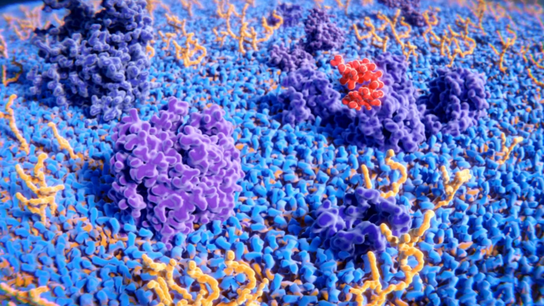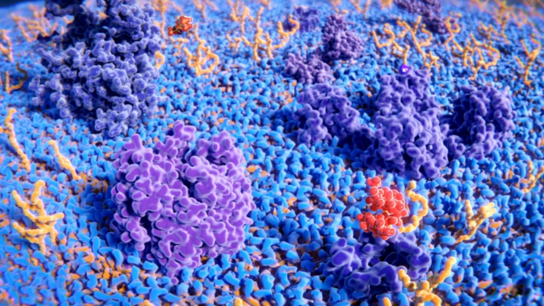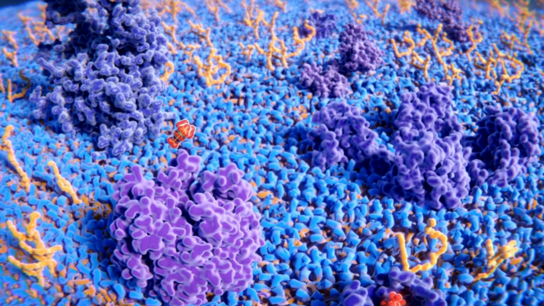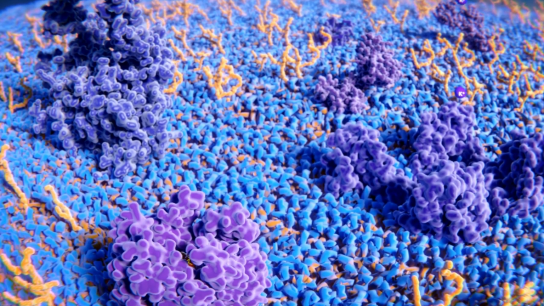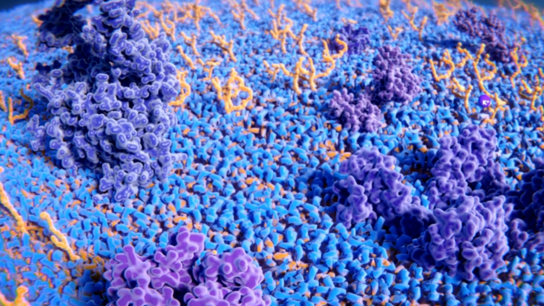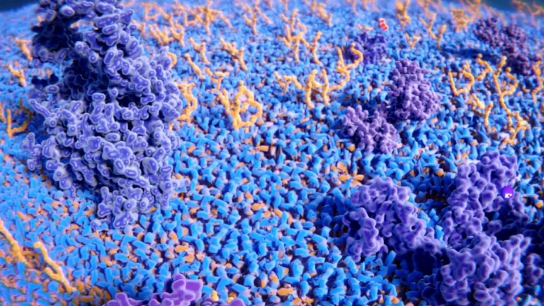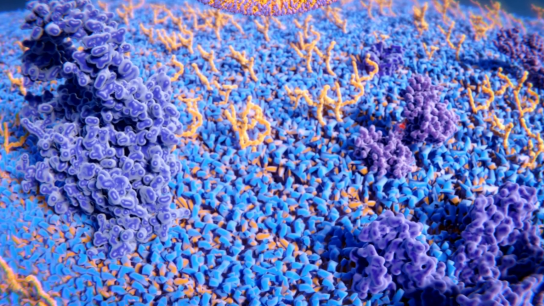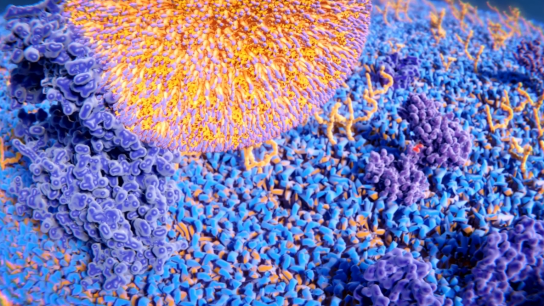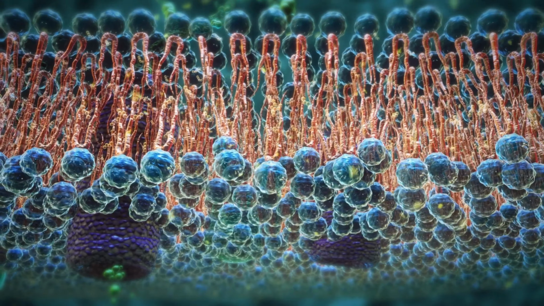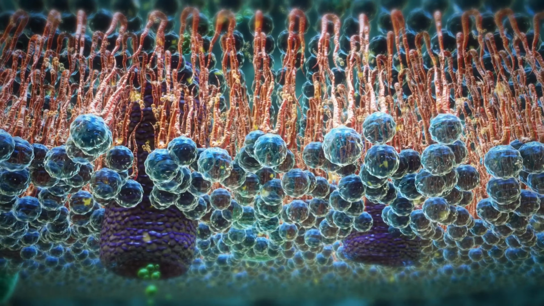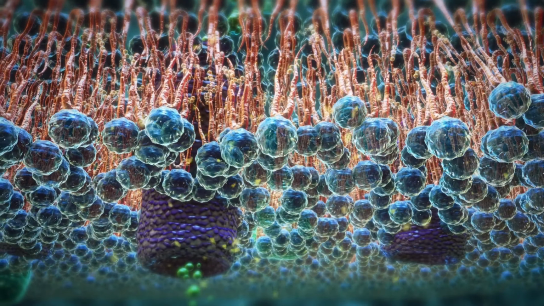The mosaic part of the model refers to the diverse array of proteins that are embedded within or attached to the lipid bilayer. These proteins have various functions, including transport of molecules across the membrane, cell recognition, signaling, and structural support. They are interspersed throughout the lipid bilayer in a mosaic-like pattern.